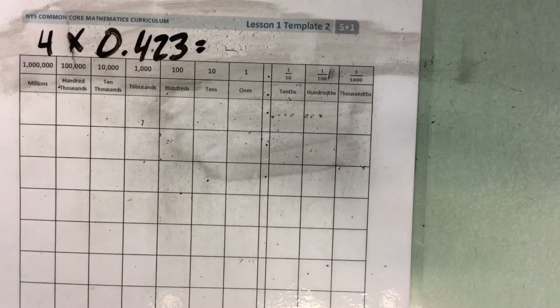For this example, we're going to work it out both using the place value chart and the area model. So go ahead and pause this video and try working it out using the place value chart, and then we'll go over the correct way to do that.